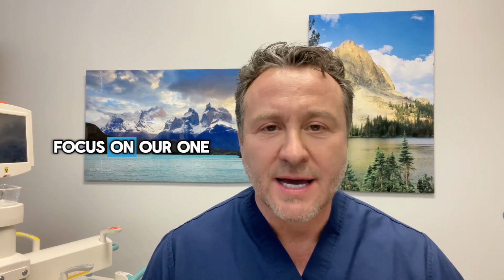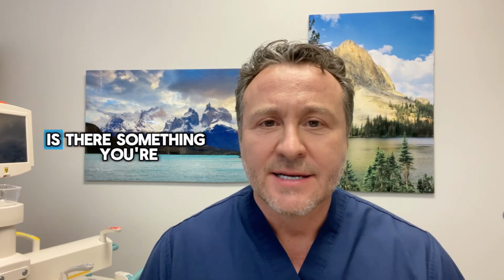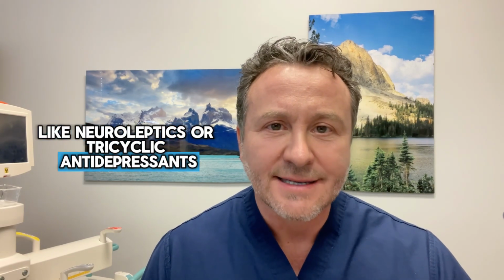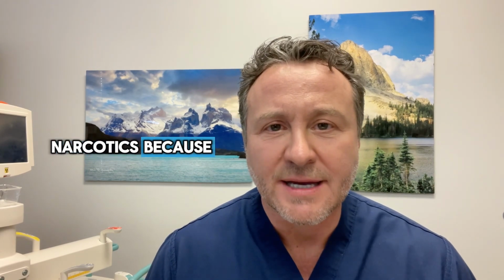The things that we'll focus on are, one, how do we prevent this nerve root or these nerve roots from getting irritated? Is there something you're doing in your daily activity that we can modify? Next, we're going to focus on medications like neuroleptics or tricyclic antidepressants, which are aimed at nerve pain, chronic pain, as opposed to high-dose anti-inflammatories. And then the last thing is we're not going to want to put you on high-dose or long-term narcotics because those don't provide long-term relief and they're likely to make you worse. We also may consider some injection therapy or ablation therapy that can be significantly beneficial, but there's definitely two different ways to manage this issue.